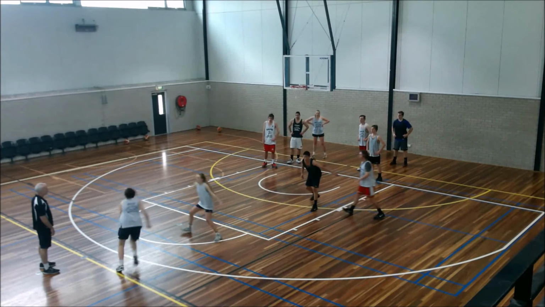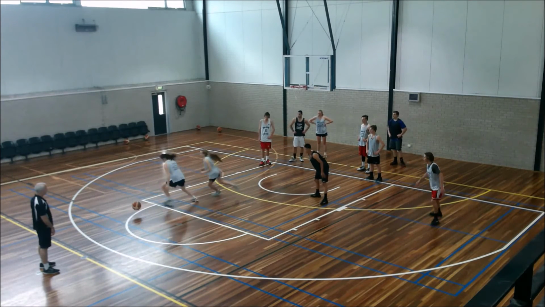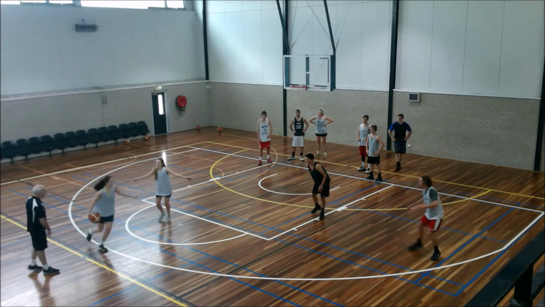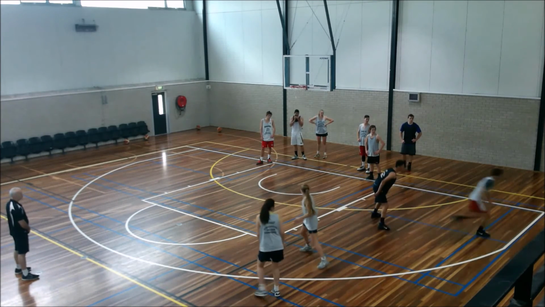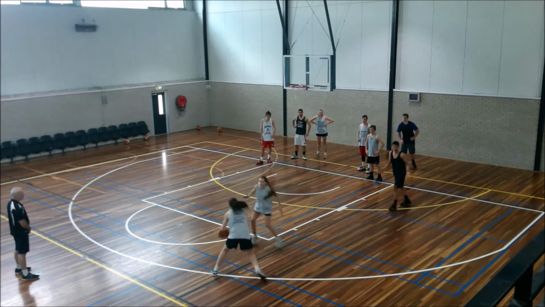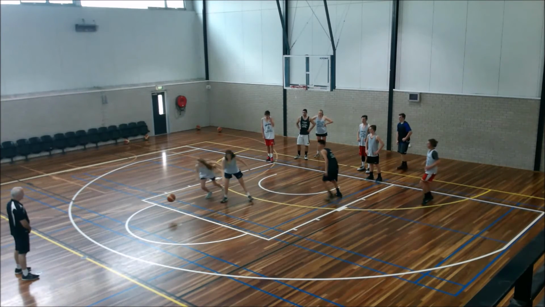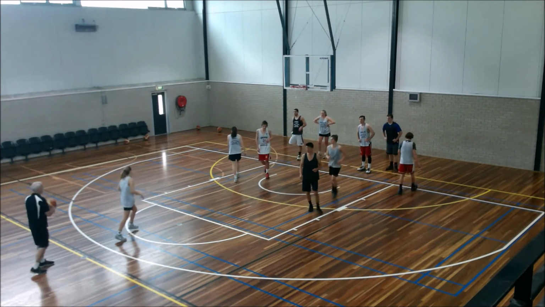So we're working on post feeds and inside-out play, and better ball handling than that. So again, here we go. Post up. Again, probably not the best pass. Pretty ugly little series, that one.